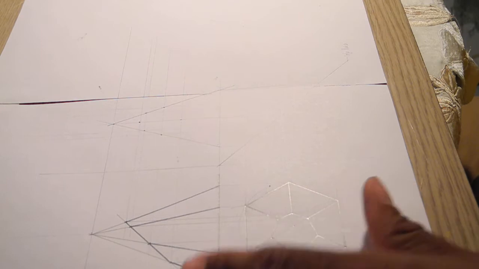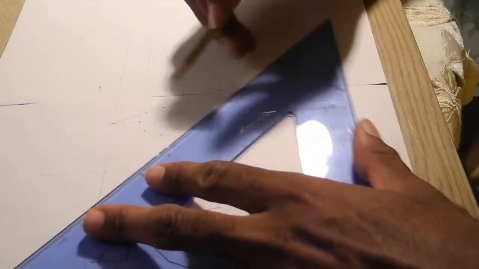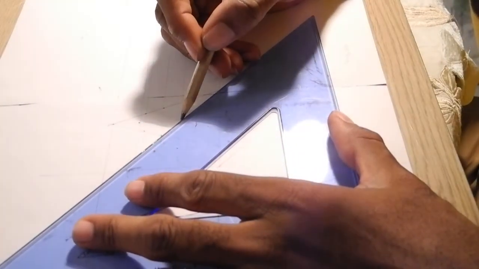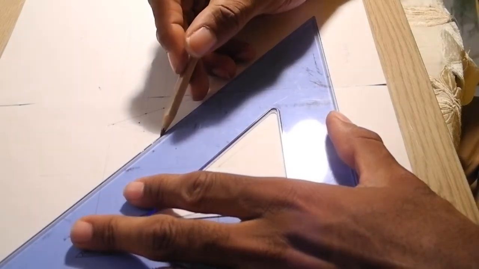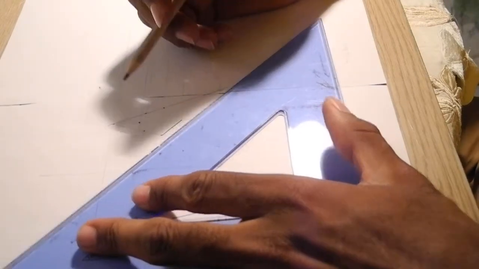So now we'll be actually darkening the shape. First, I'm going to connect the dots.